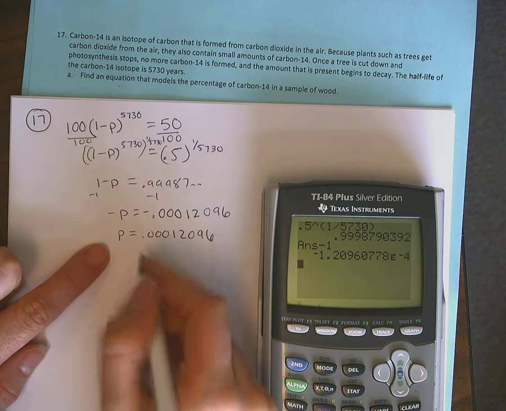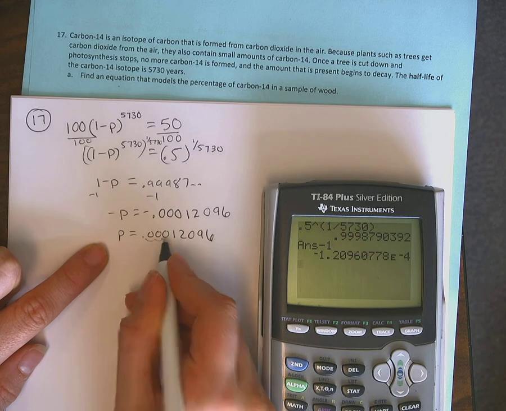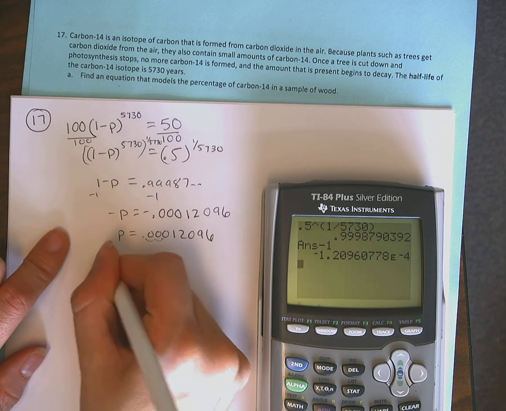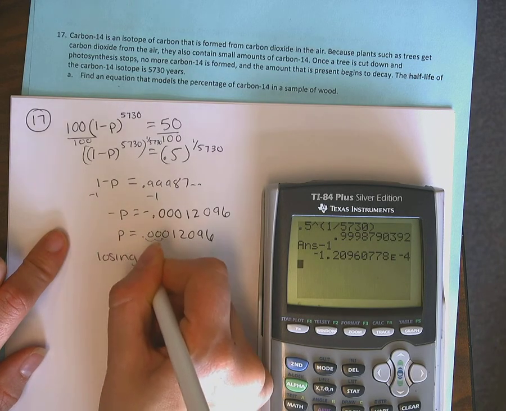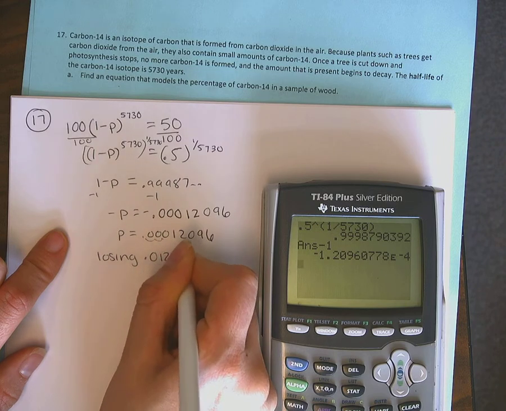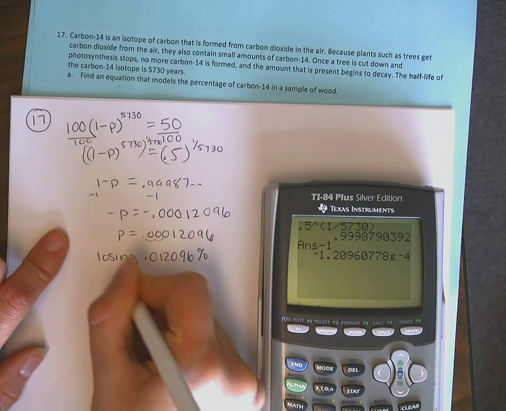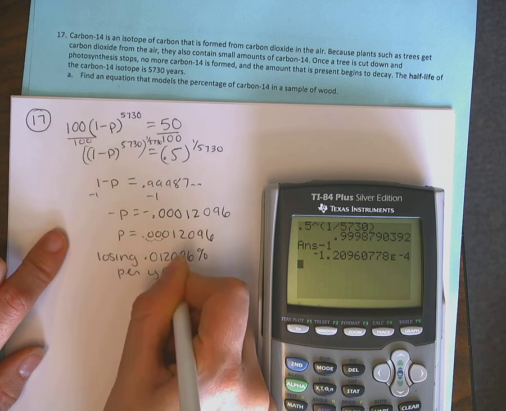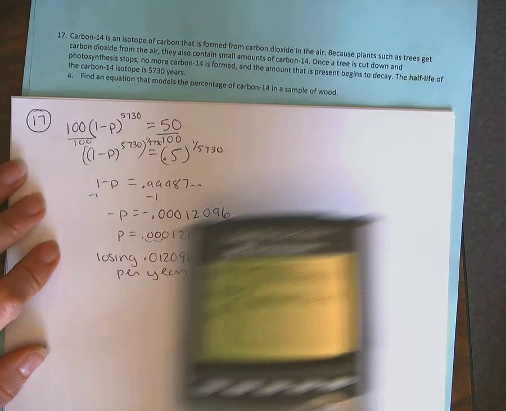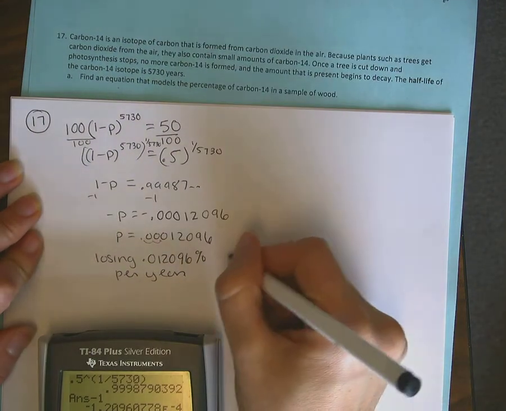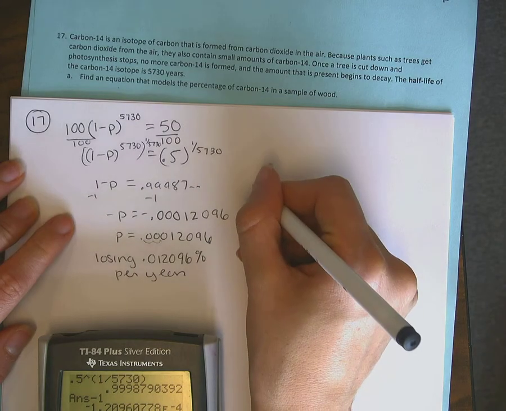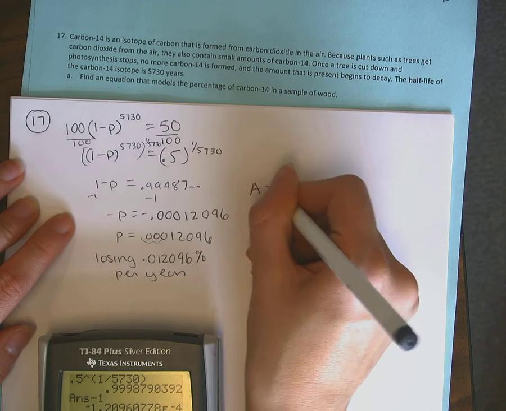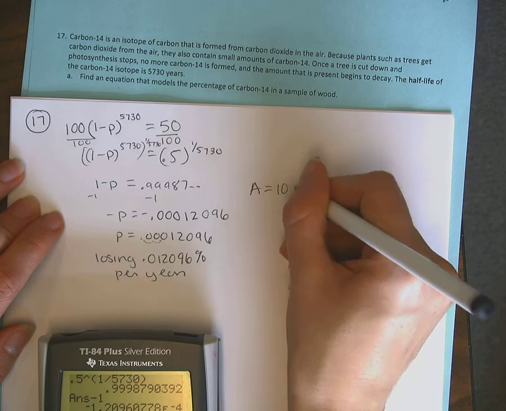Which of course tells us, remember, p was for the percentage. That means if I turn it back into a percent, I'm losing 0.012096% per year. Of course, that's not really what the question asks, so I didn't really have to say that. But the important part is now I can write my equation. I know that to find the total amount of carbon remaining, I start with 100%.